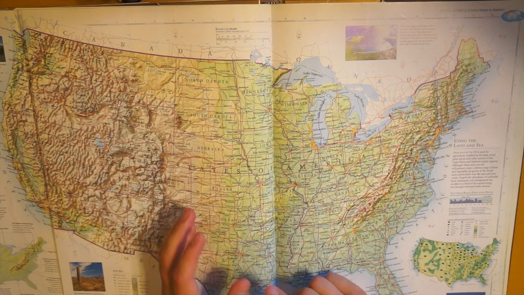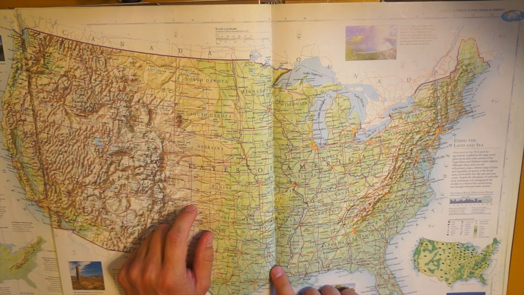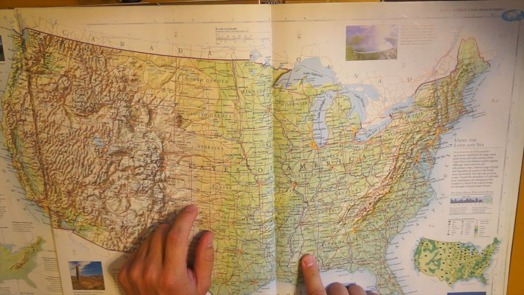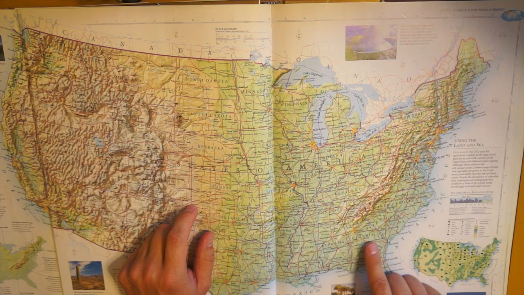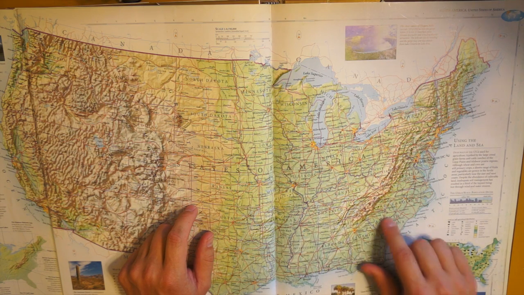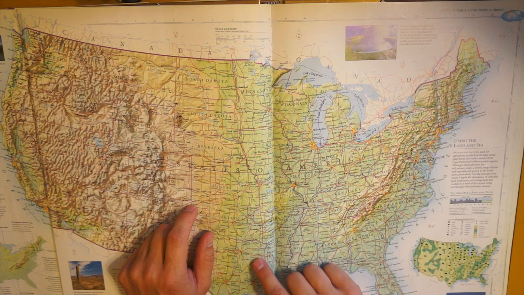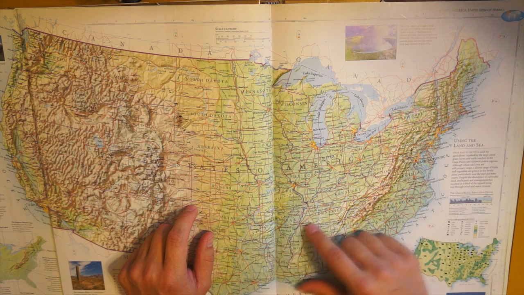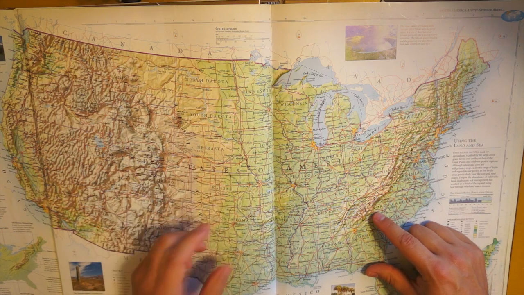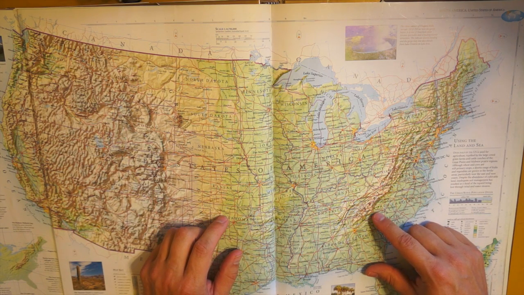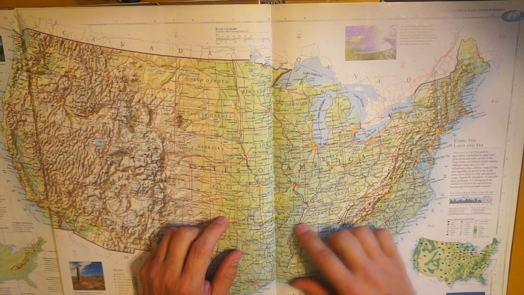When you talk about the Deep South, you're usually talking about Louisiana, Mississippi, Alabama, and Georgia, where you have much more of the deep Southern accent and what you would traditionally consider Southern culture.